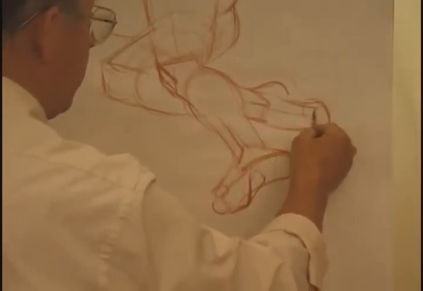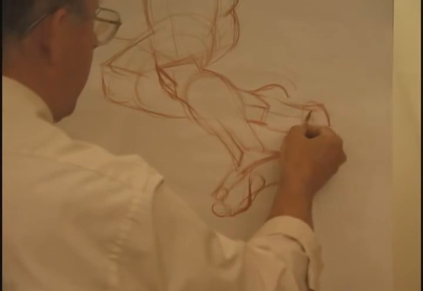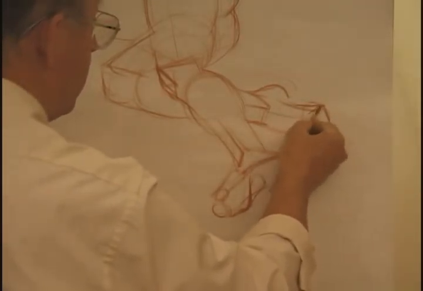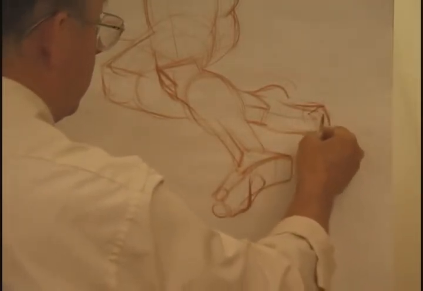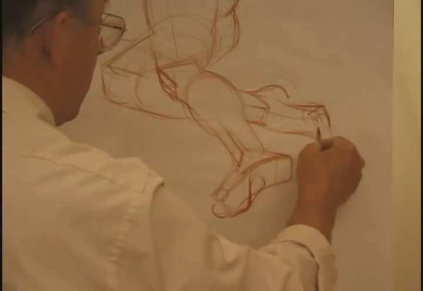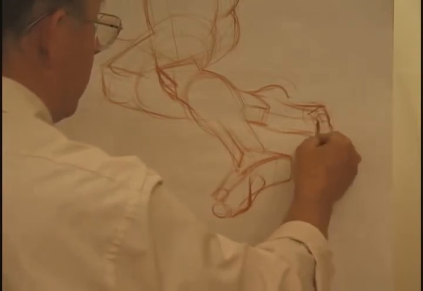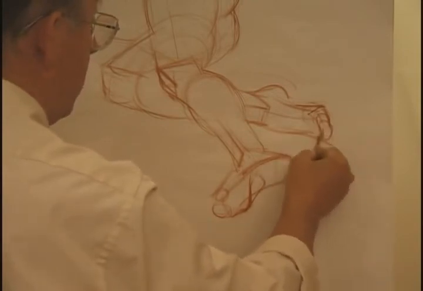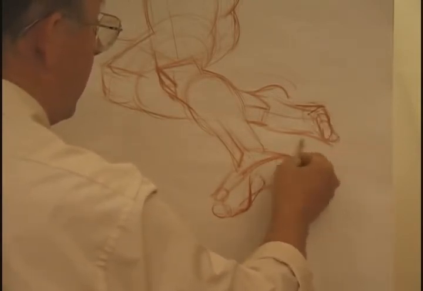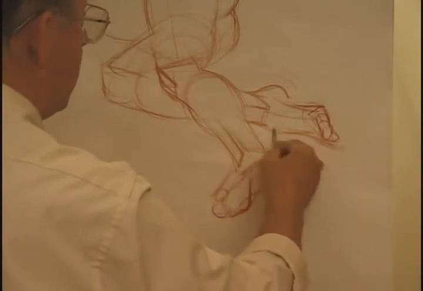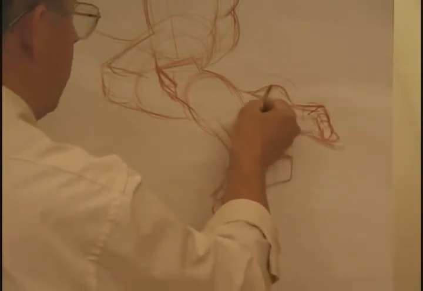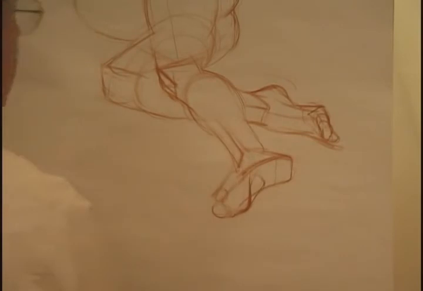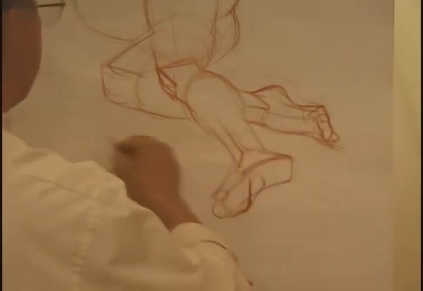And as I start developing that, it becomes a combination of seeing corners, boxes, cylinders, spheres. I use the whole toolbox of forms to take and create the illusion of reality, or the illusion of three-dimension at least.